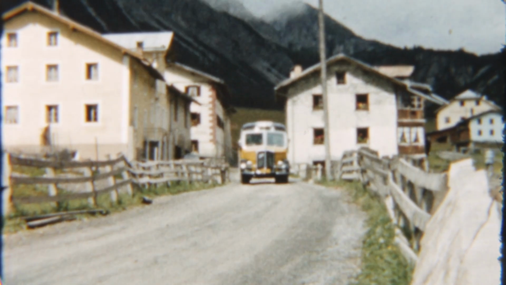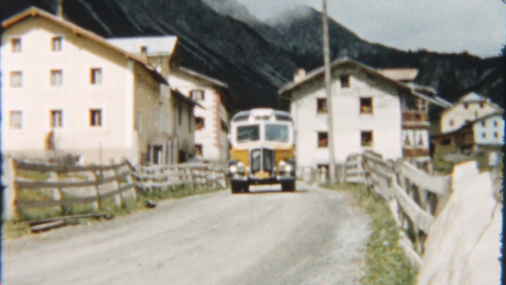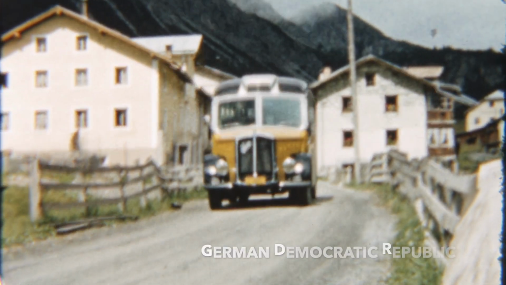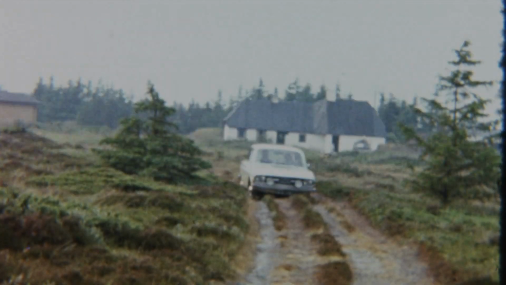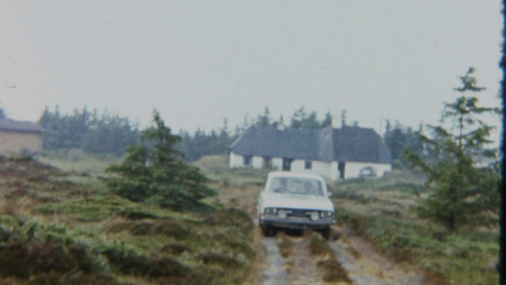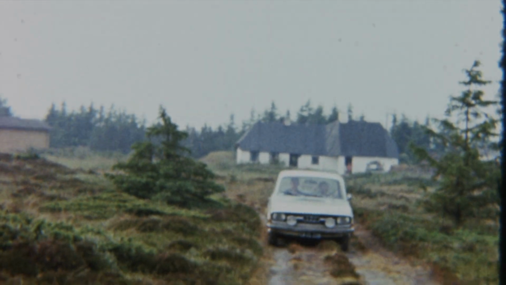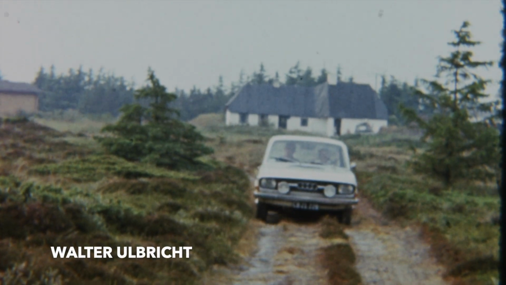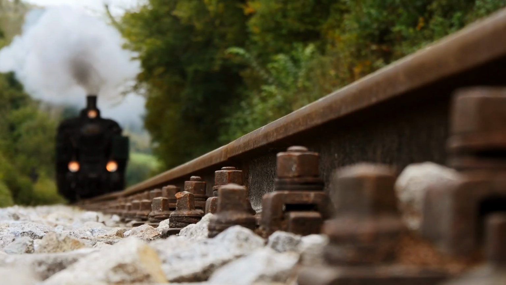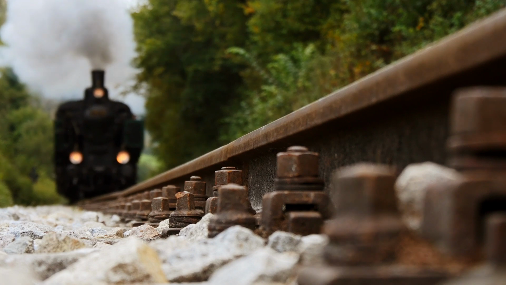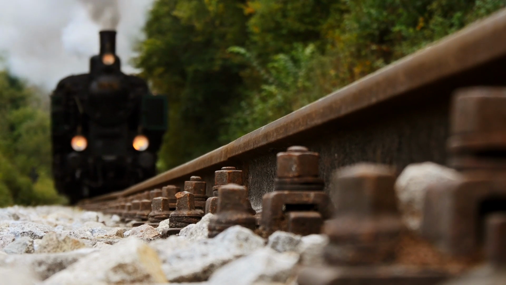Under Soviet control, East Germany was a stark contrast. The German Democratic Republic, established in 1949, found itself under the iron grip of the Socialist Unity Party, led by hardline Stalinist Walter Ulbricht. The Soviet Union's approach to its occupation zone differed markedly from the West.